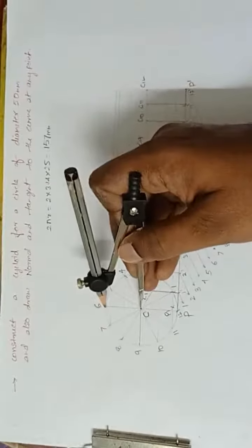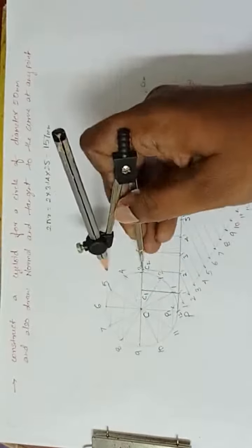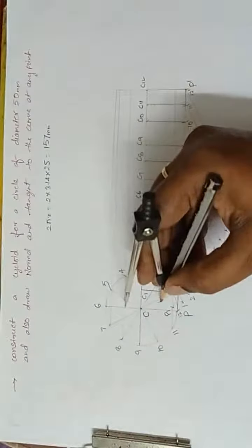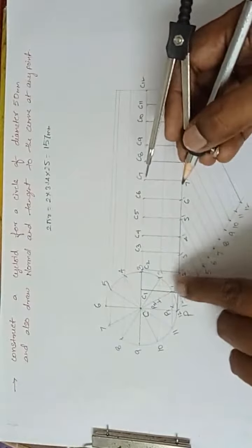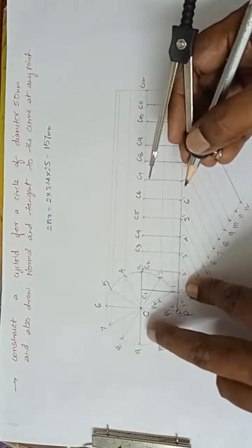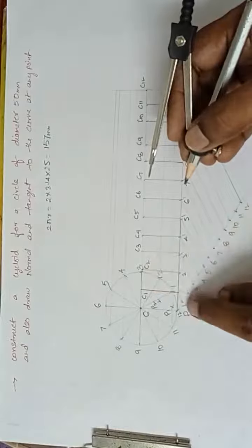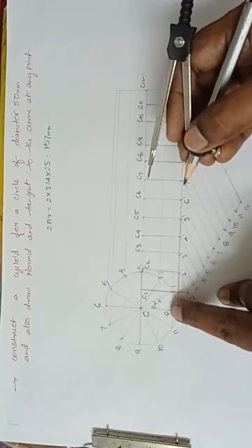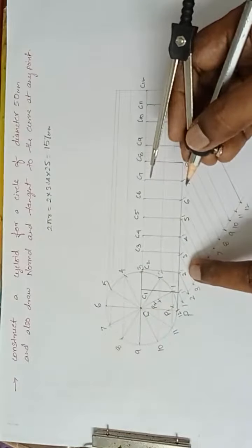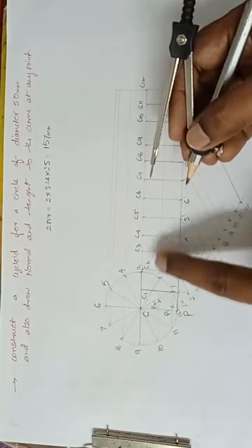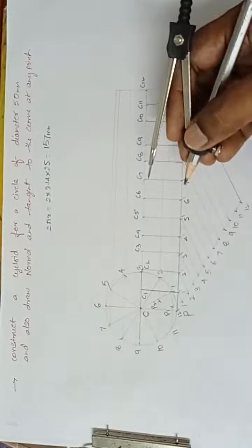Next, what to do? Take the same radius, C2 as center, cut the second line. This is P2. This means if the circle is moving, if 1 will touch 1 dash, C will move to C1 and P will move to P1. If 2 will touch 2 dash while rotating, C will move to C2 and P will move to P2, like that.